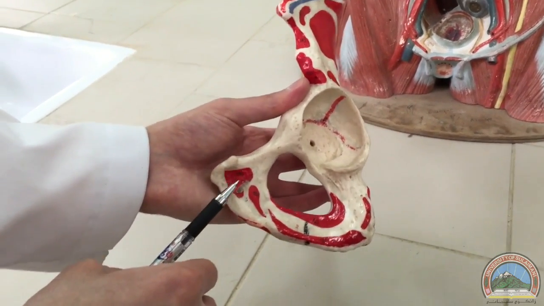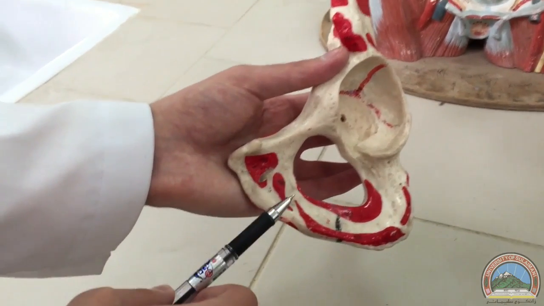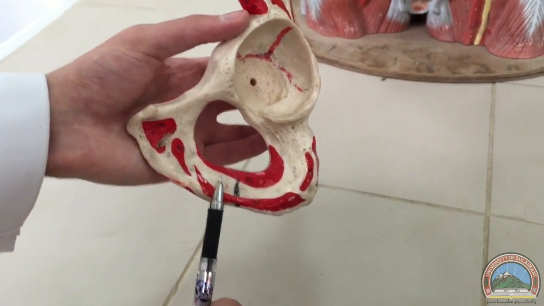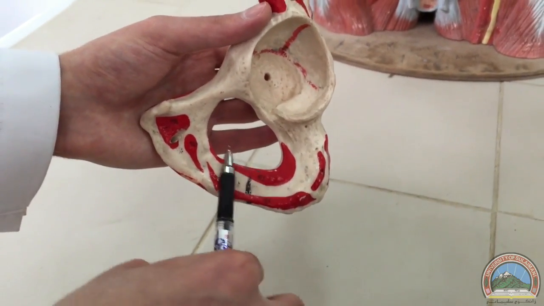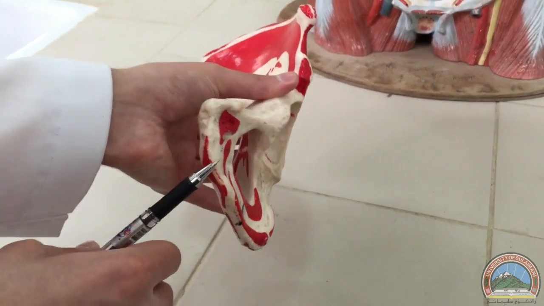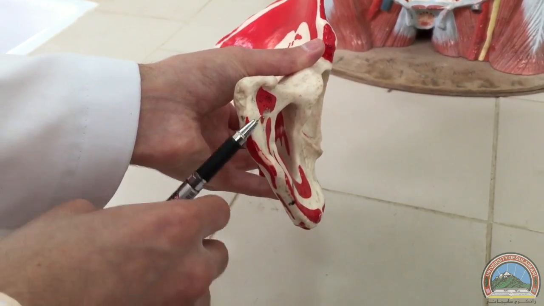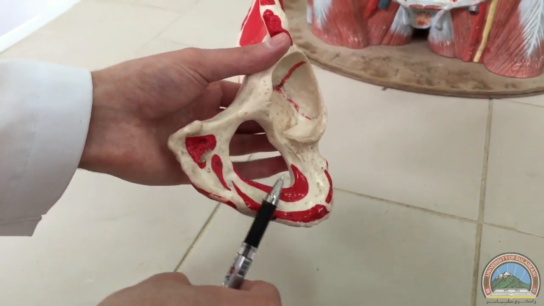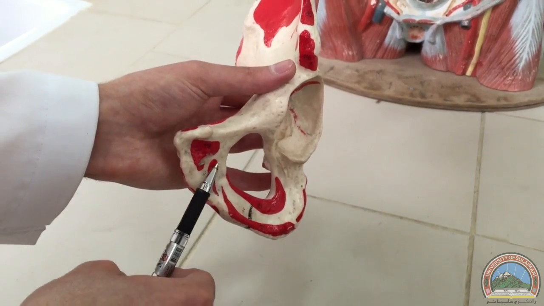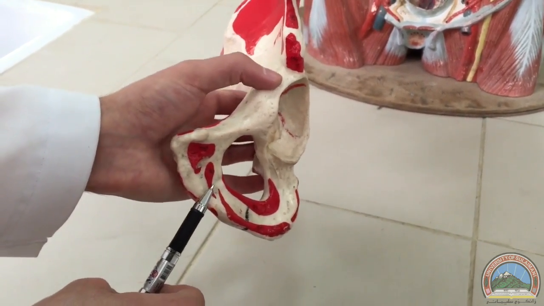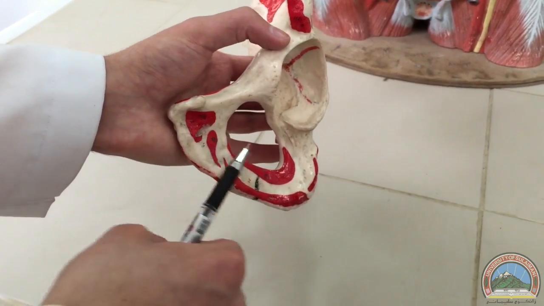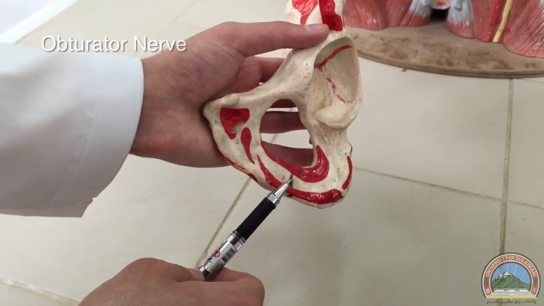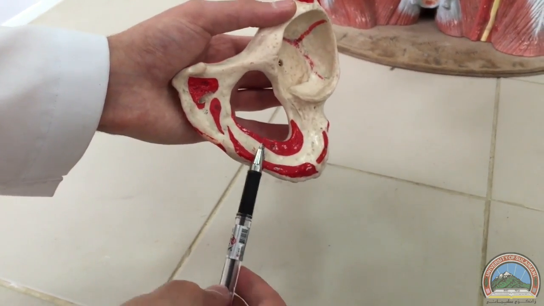So this is adductor longus, adductor brevis, adductor magnus, obturator externus, gracilis, and these are all muscles of the medial fascial compartment of the thigh. So they are all supplied by the obturator nerve. But there's something that we have to note.